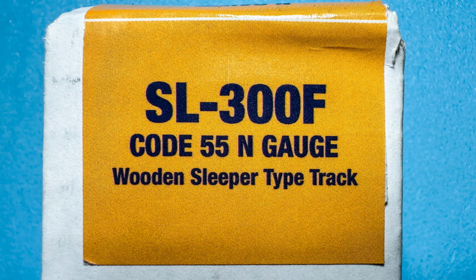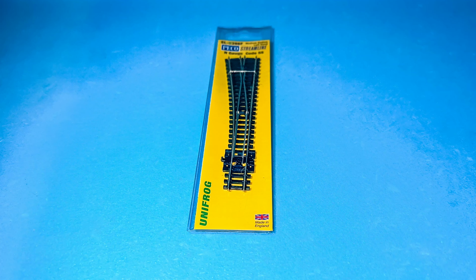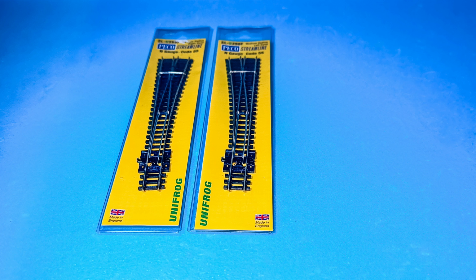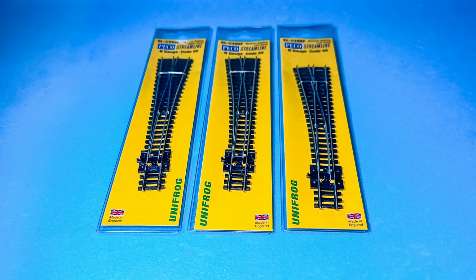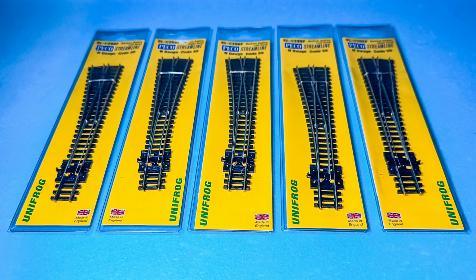Yes, I've purchased some Code 55 flexible track. Not wanting to stop there, I've also purchased a Unifrog point. Or 2. Or, well, you get the idea. If you've been watching my channel for any length of time, you'll know what I'll be getting up to soon. Yes, I'll be spending time in practice and experimentation mode while I work out whether Shelfington is destined to be implemented in Code 55 or not.